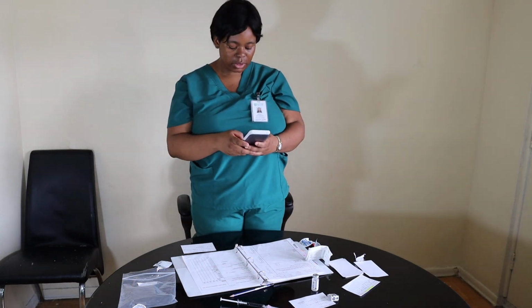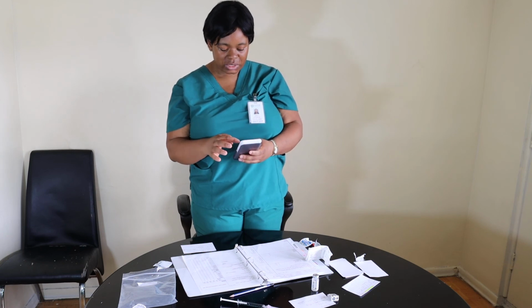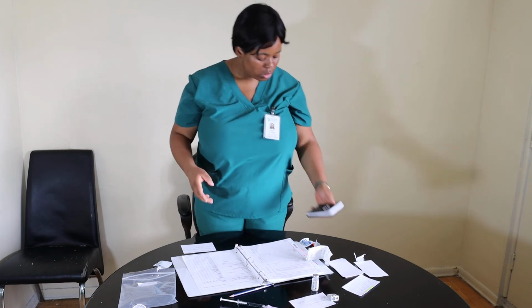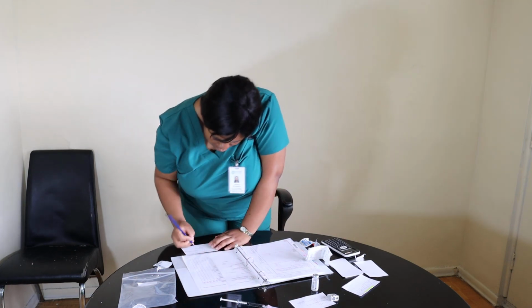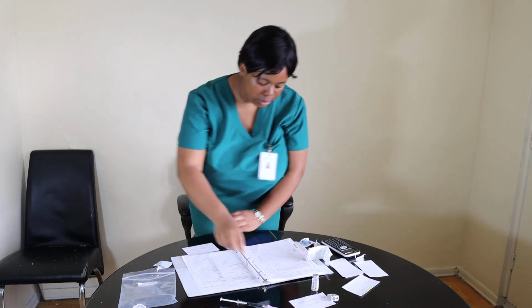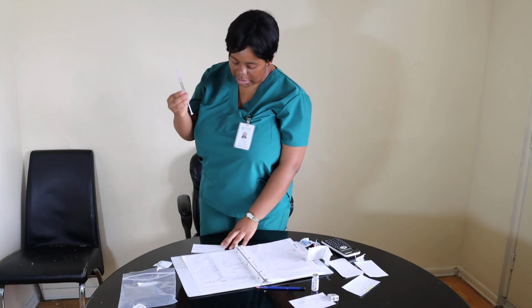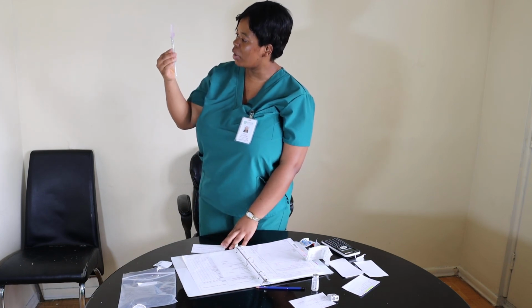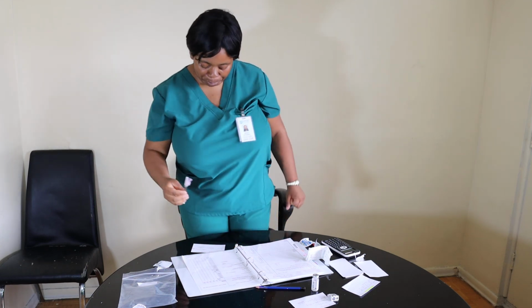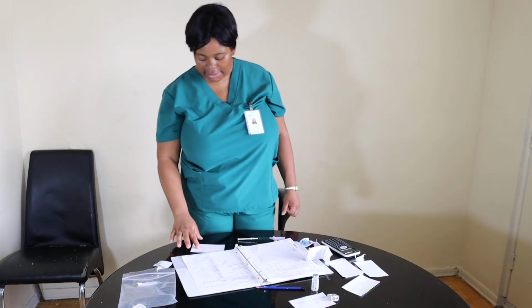So I have 75 divided by 100. I have 0.75 times 1. So I have 0.75 mils. So the dose is 0.75 mils, and what I have in my syringe is 0.75 mils. So I am going to call on my tester to come and double check my calculation.